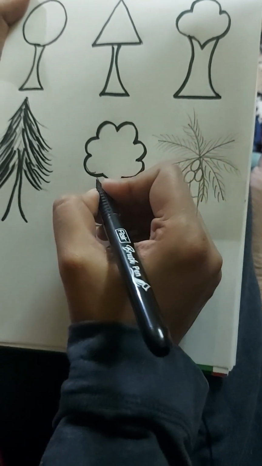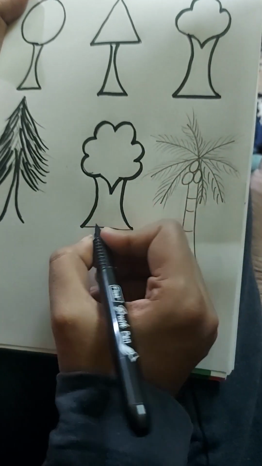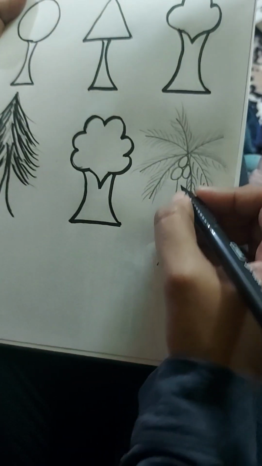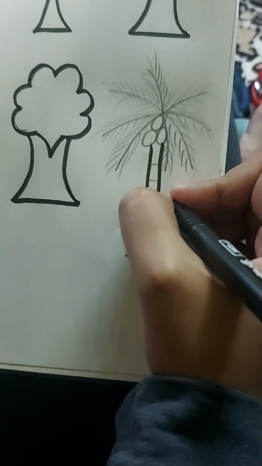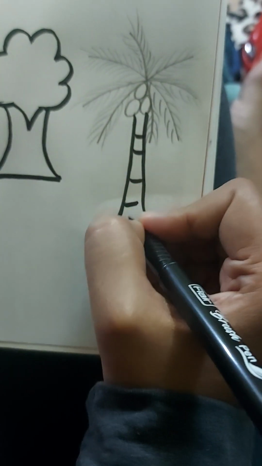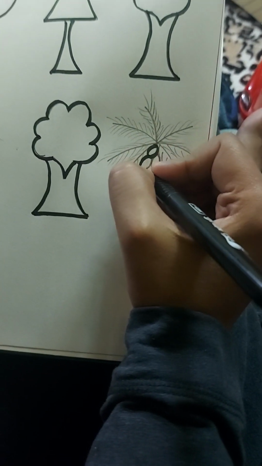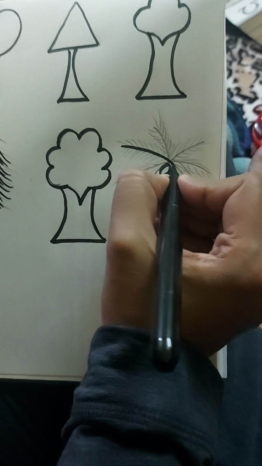By using these shapes of trees, we can make easy landscape drawings like beaches, forests. We can use these trees in this type of pictures. In my other videos, I will show you how to make a beach drawing by using these trees.